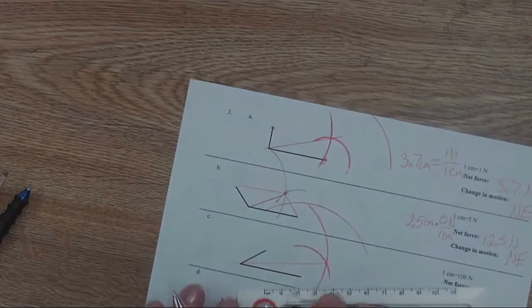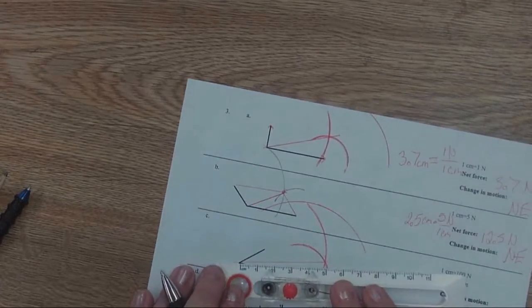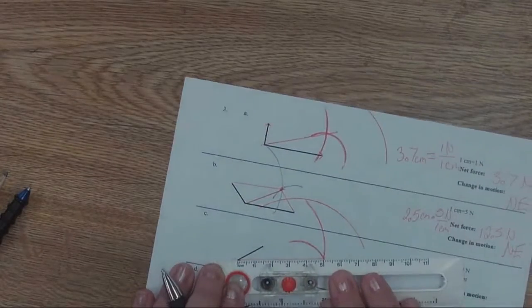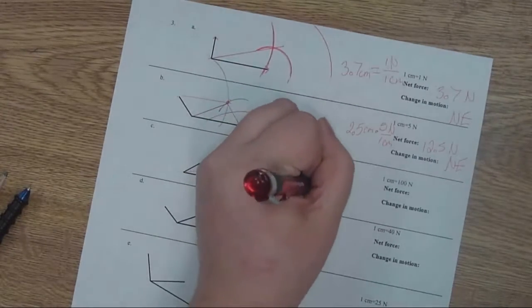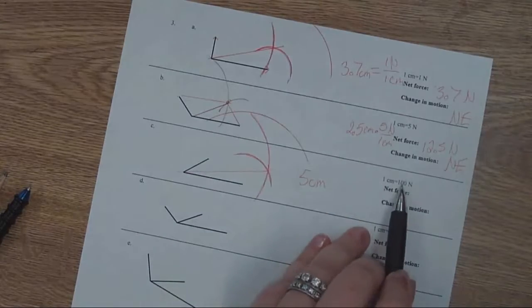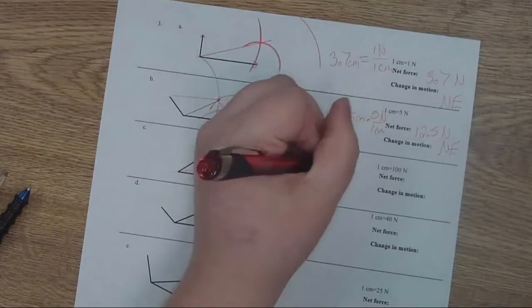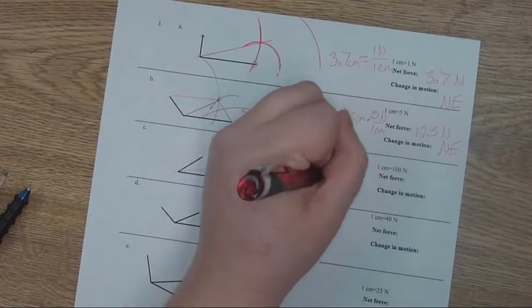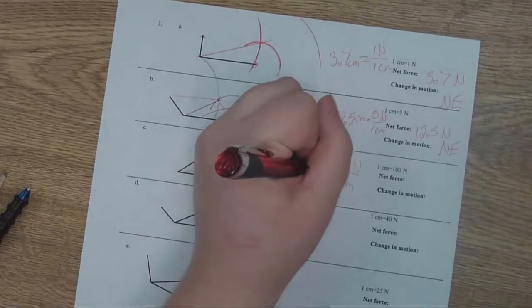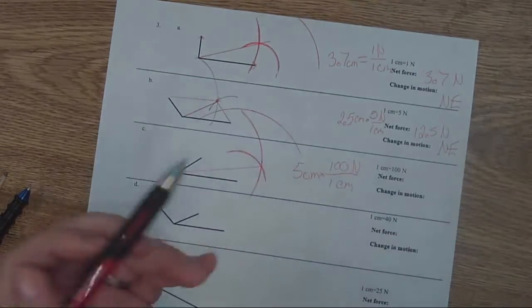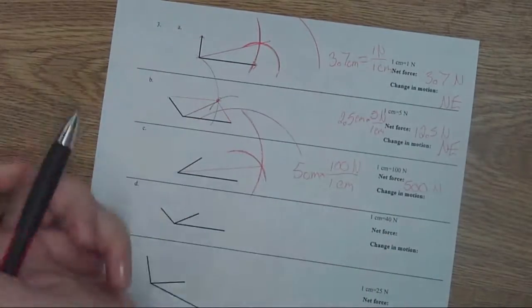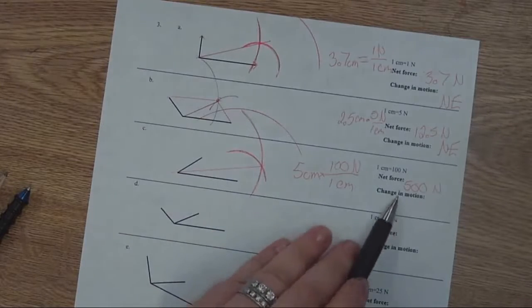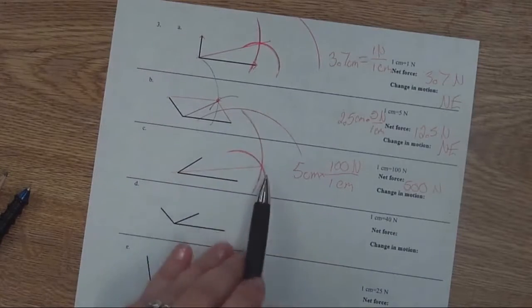So now I need to measure it. I'm going to take from here to here, which is 5 centimeters. So I've got 5 centimeters. Now in this case, each centimeter equals 100 newtons. So 5 times 100 gives us a net force of 500 newtons. And our change in motion is again northeast.